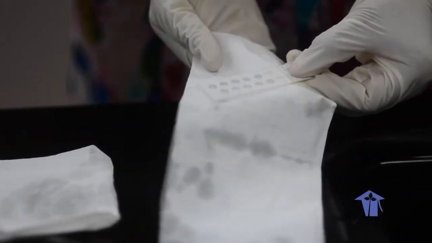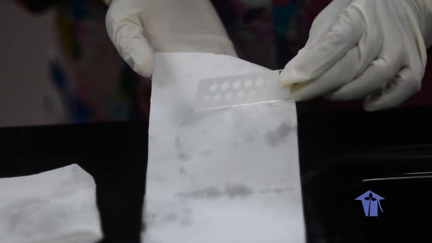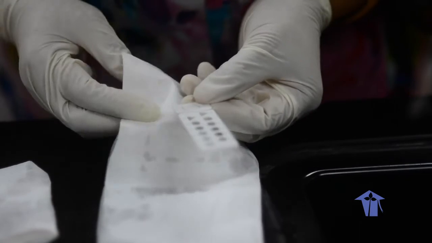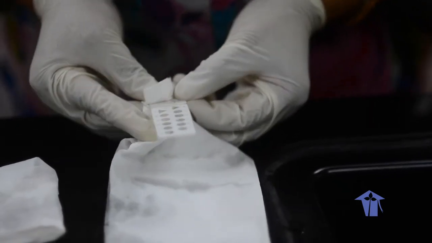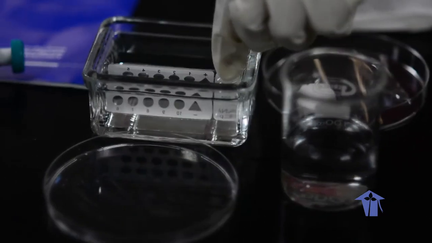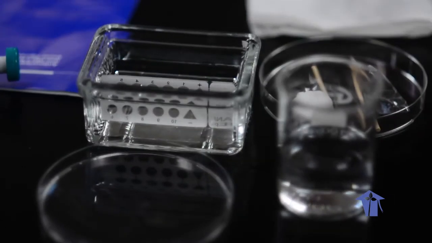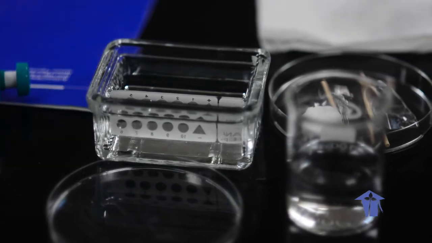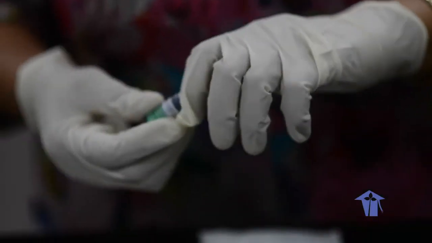Once again, the bottom, the edges, ensuring that the signs and the numbers are on top so you're not wiping away the slide itself. You place it back in the PBS, to put the counter stain. The counter stain is Evans blue.